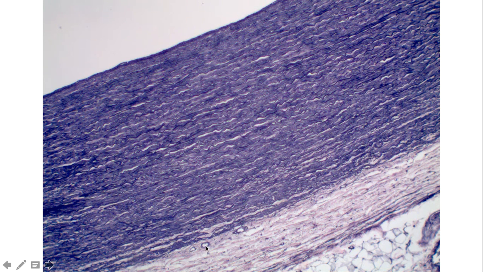Now, sometimes you'll look at a view and you may find prominent vessels out here. These vessels are not part of the aorta. This is just the surrounding adipose tissue and connective tissue. So you want to make sure that you're looking within the tunica externa. And so these vessels that you find just inside the tunica externa, these are going to be those vasa vasorum. So don't look for vessels outside the tunica externa. Those are just going to be other vessels related to the surrounding connective tissue.